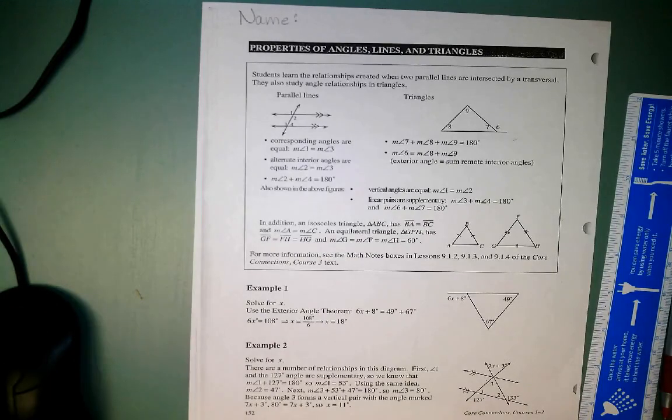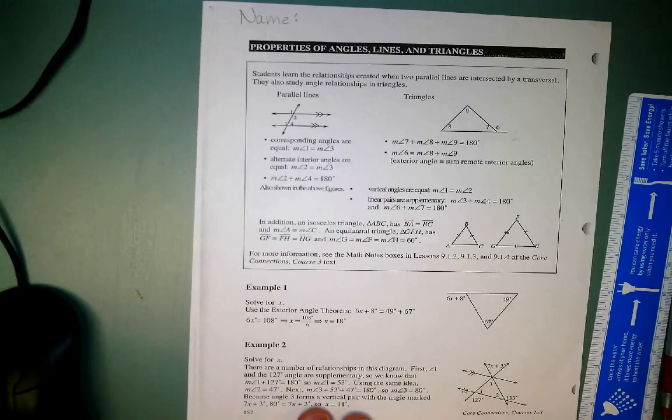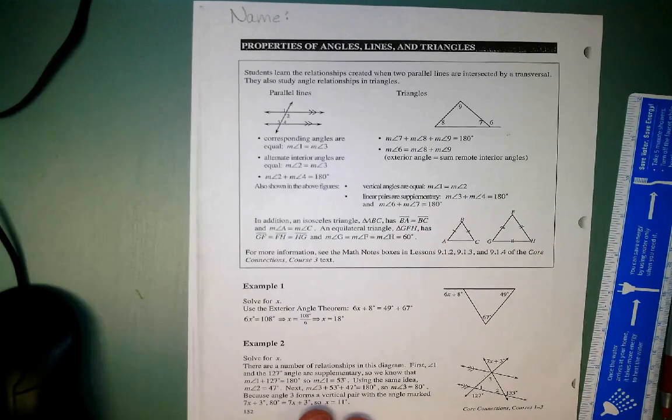Well, hello, I got enough requests to make a video to show you how to do these problems. And I think there were a couple things. First off, you got to know the geometry part. And the geometry part is a couple different things.